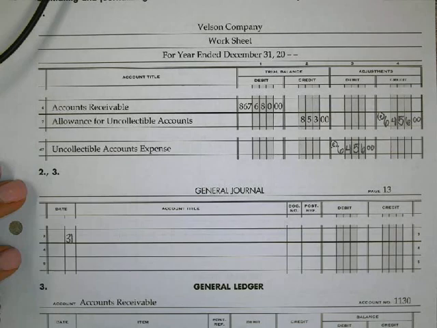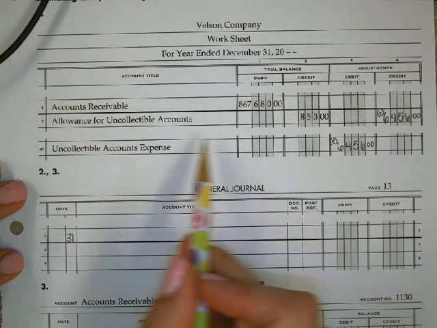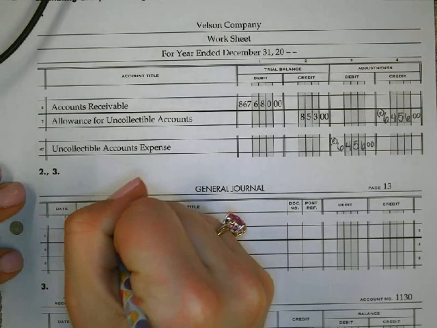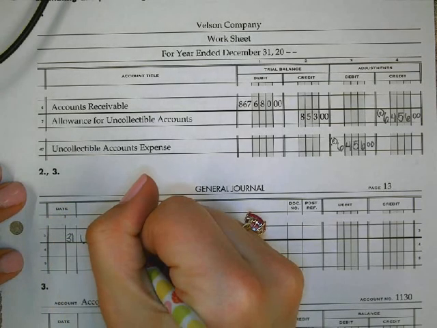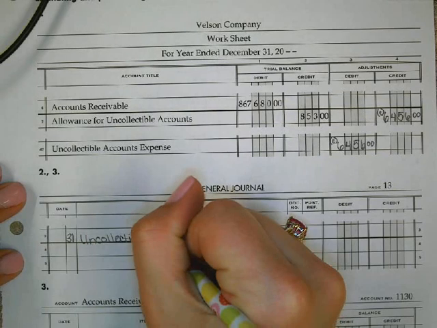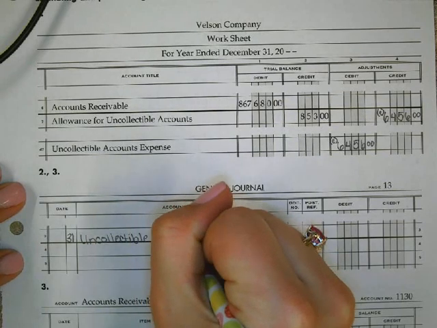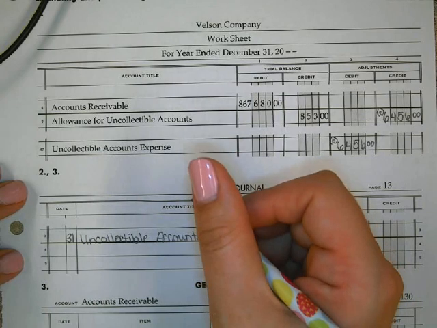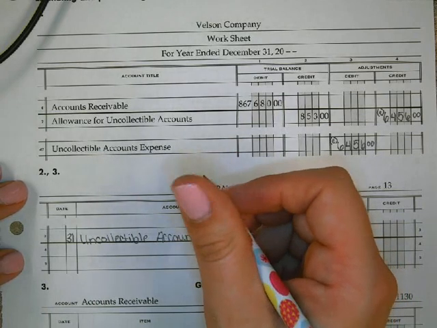I'm going to list my debit first, so my debit is my uncollectible accounts expense.